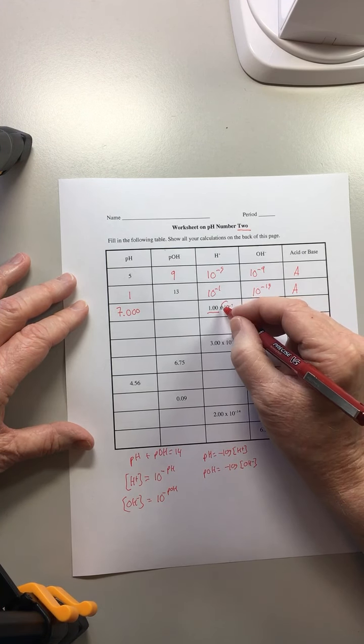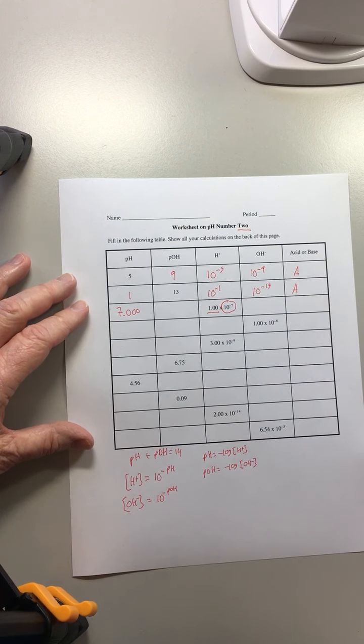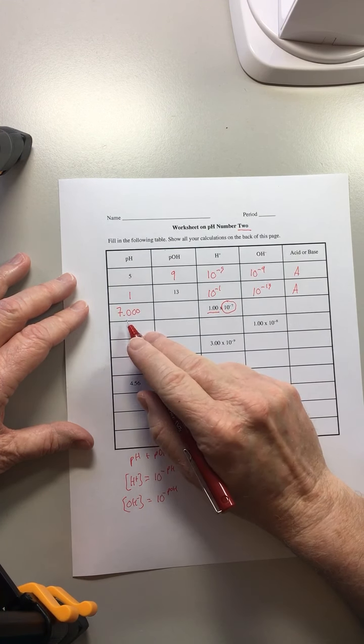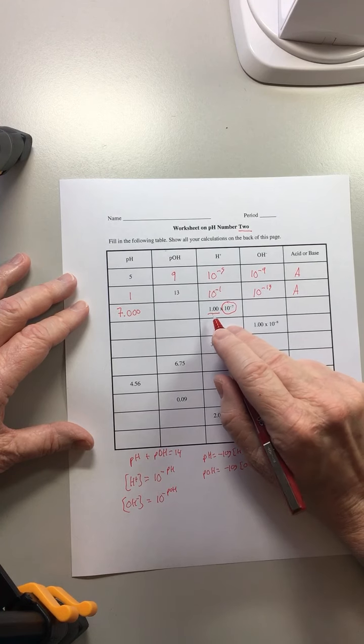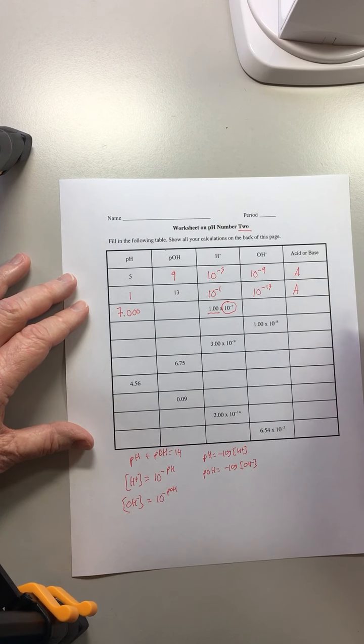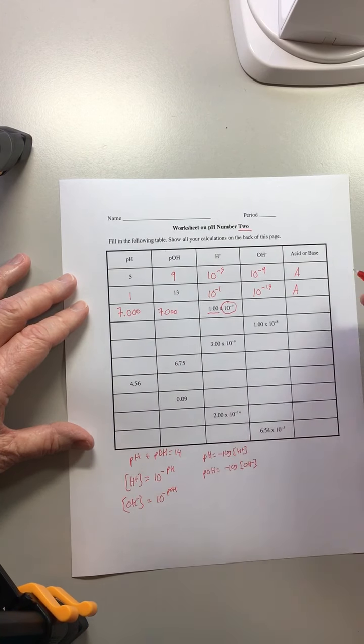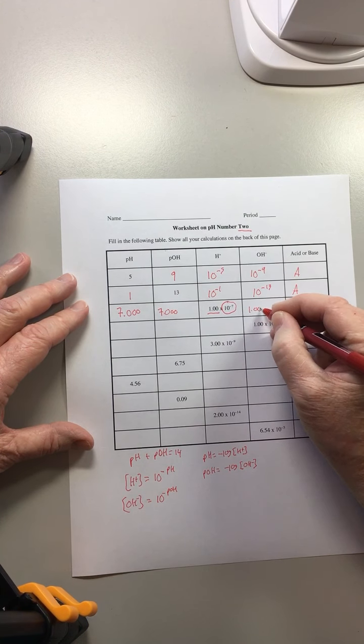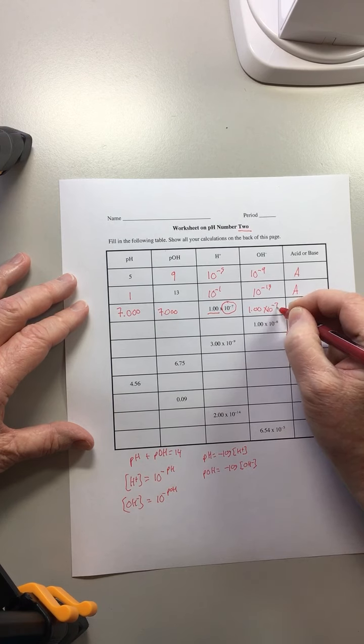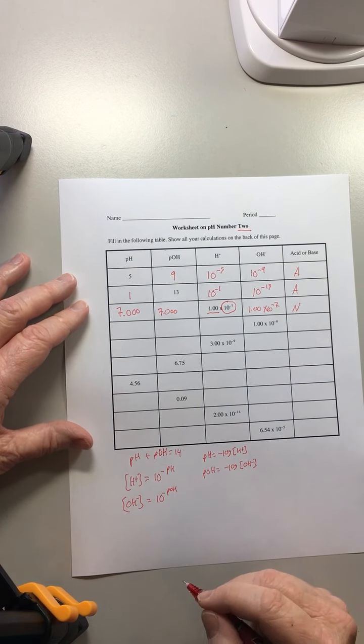So that would be the equivalent of the times 10 to the negative 7th, and the 0.000 would be the equivalent of 1.00. Okay, so that also means we have a pH of 7.000 and an OH minus of 1.00 times 10 to the negative 7th, and that is neutral.